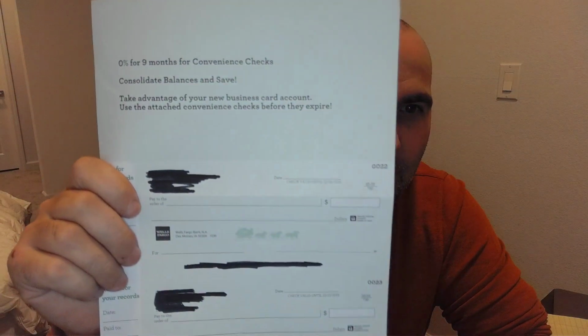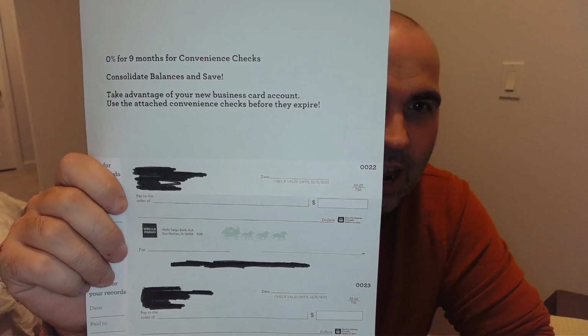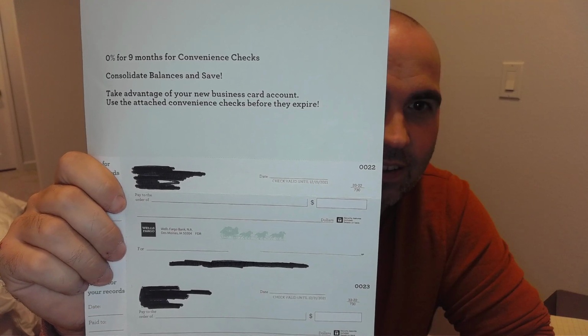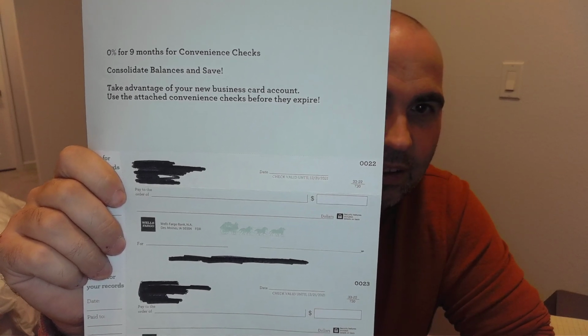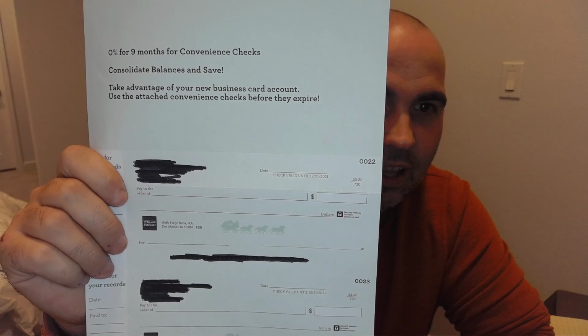9 months, time for a baby to be born, right? So somebody got pregnant and is having a baby 9 months from now, that's when this card expires as far as 0%. But here you go. When I got this card, I actually requested balance transfer checks. Why? 0% for 9 months for convenience check. Consolidate balances and save. Take advantage of your new business card account.